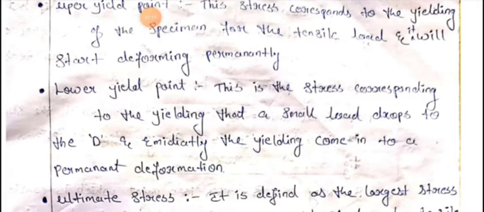What is plasticity? Even if you remove the load beyond the elastic limit, the material will not regain its original shape and size. वो अपना original point को नहीं आएगा. Means the material is deformed.